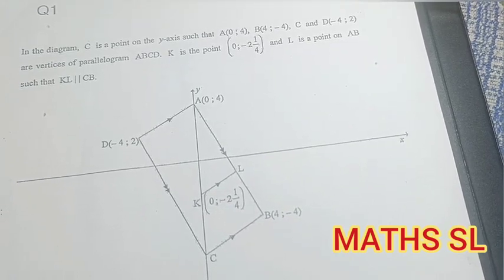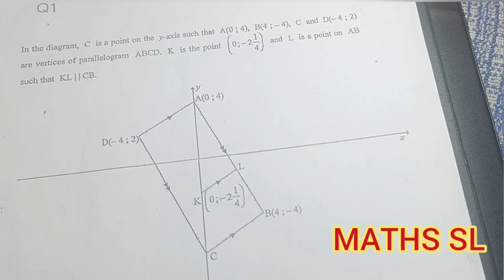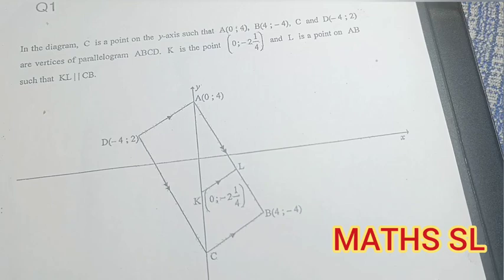I told you how to solve these questions. Now I'm going to solve these questions quickly to minimize the length of the video, and then I will explain how I get to each solution. So, have a look here.